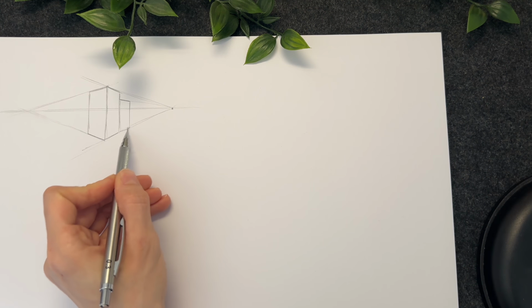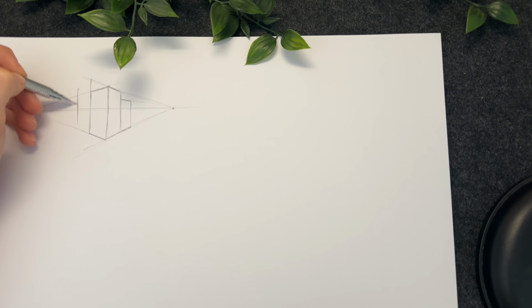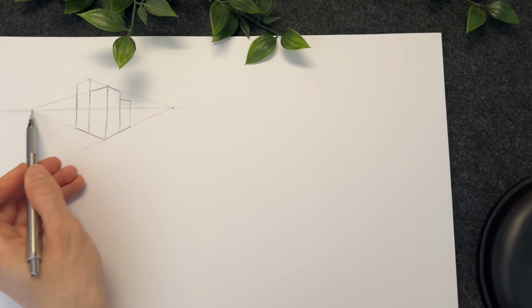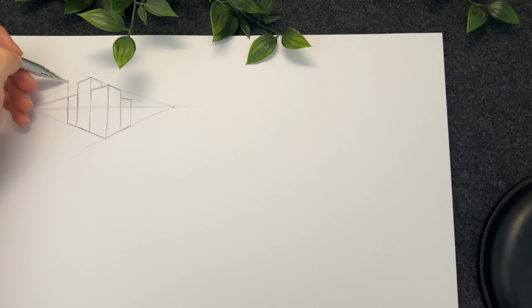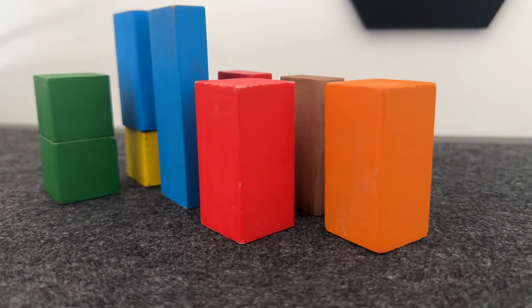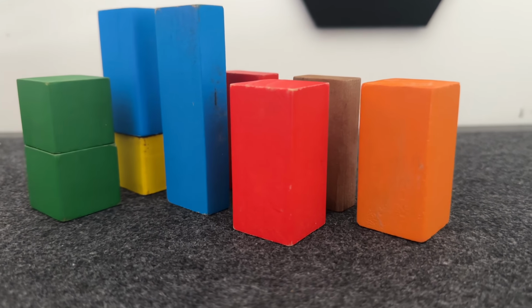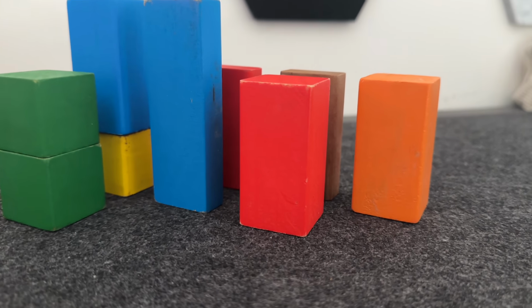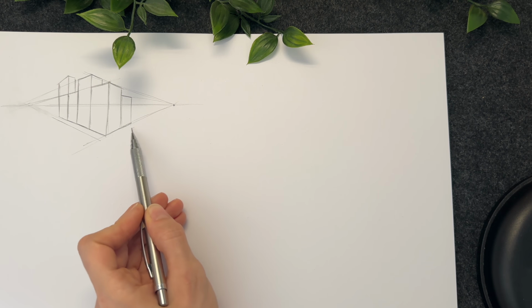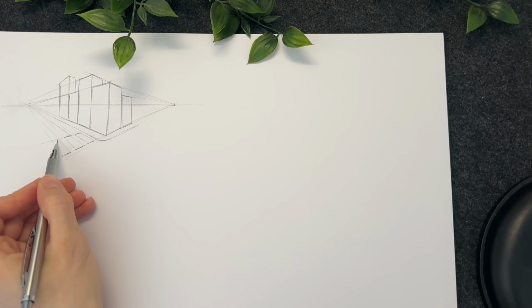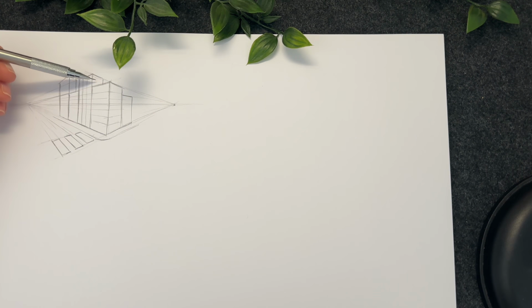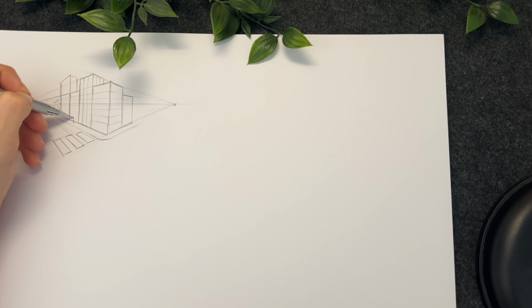We can then draw another box next to this one, and another one. For drawing this kind of city, imagine all these big tall buildings like tall boxes next to each other like this. Then you can draw details, and then trees and everything that you want.